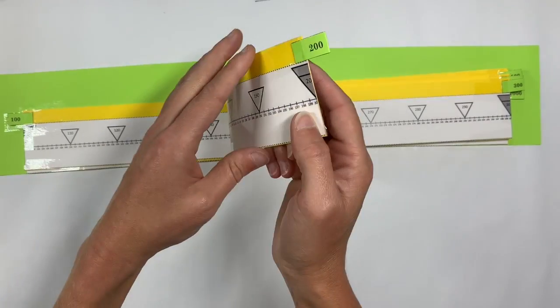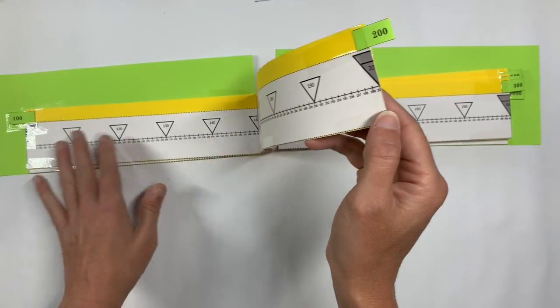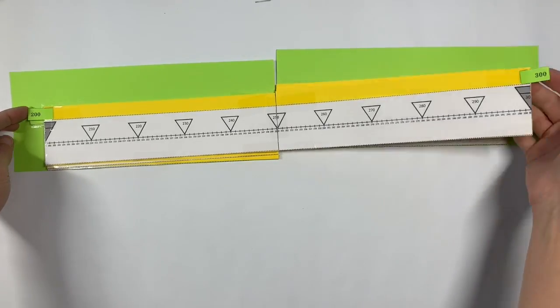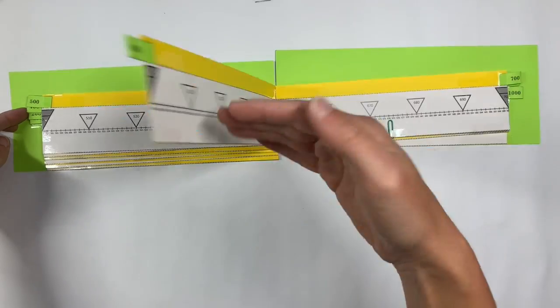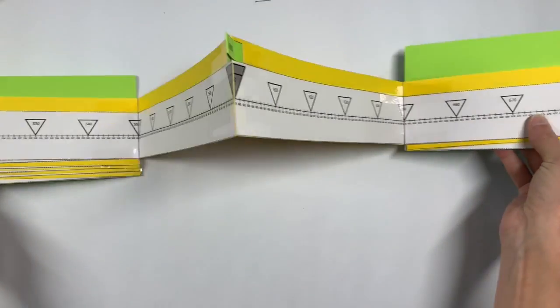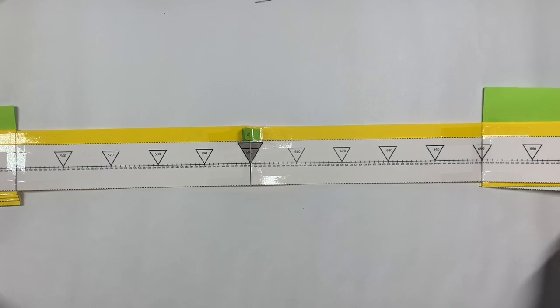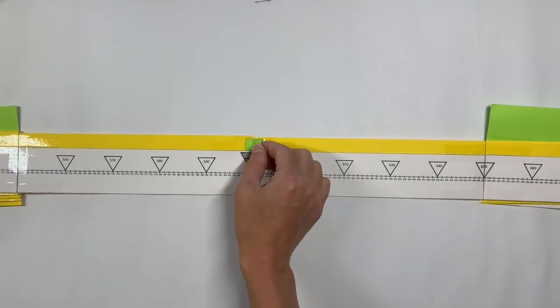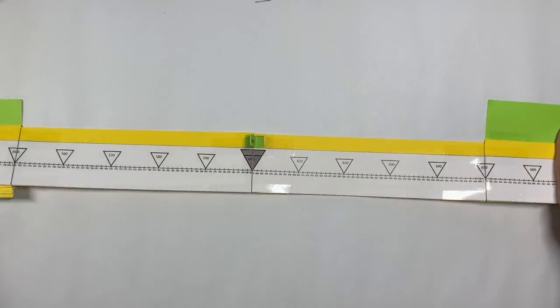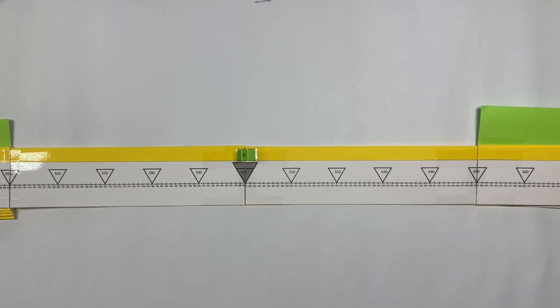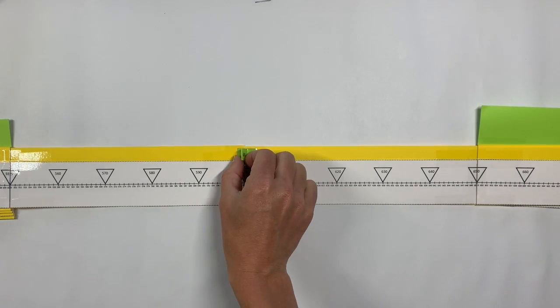Now the nice thing about those tabs is that they act as quick references for page markers when this is in book form, but then when I expand it, when I use that accordion style expansion, that tab pops up and stands up to mark out the hundreds as well. So you can see that from the side that tab is popped up. So students who have this laid out on the floor can use that as a quick reference as well.